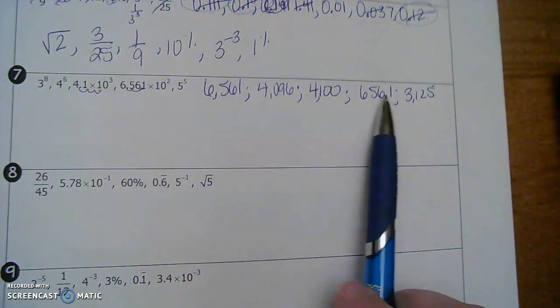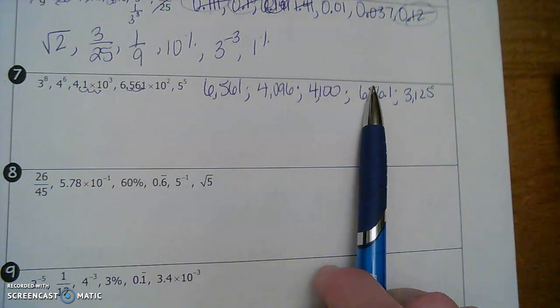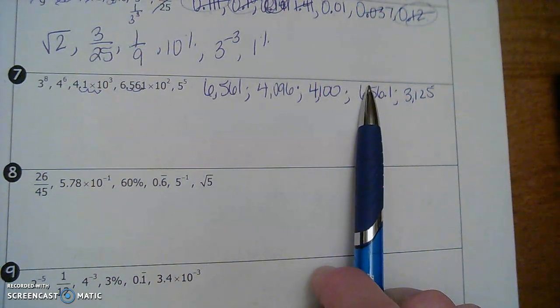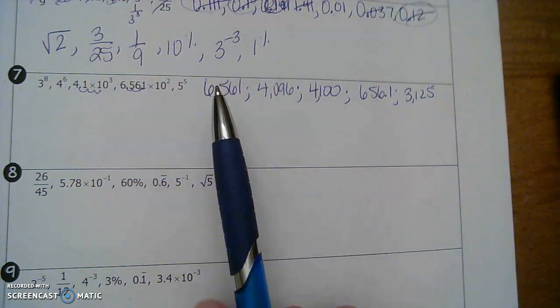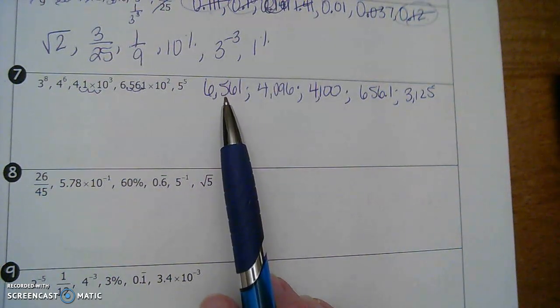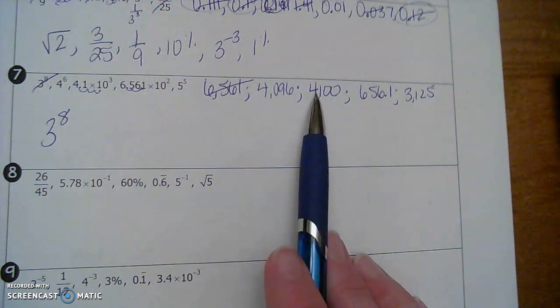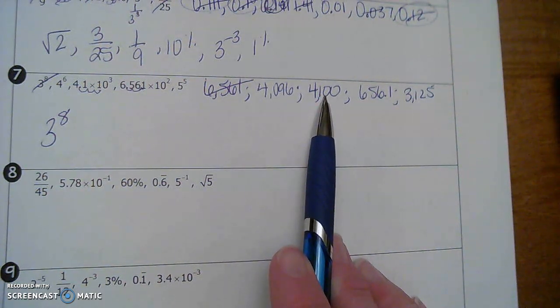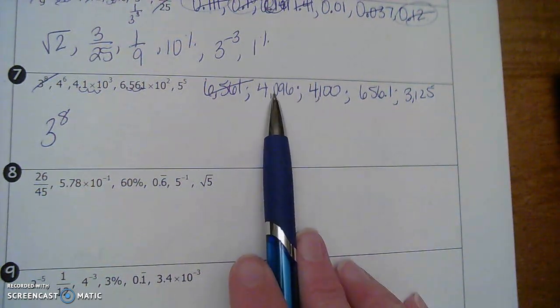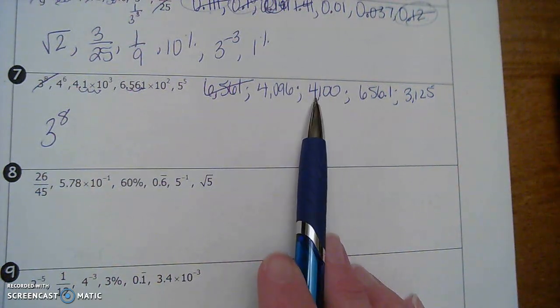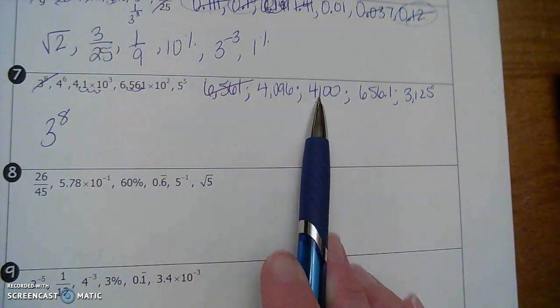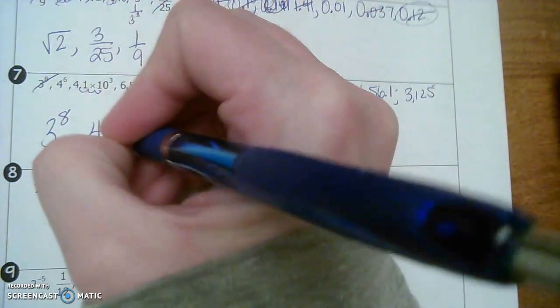So we can easily pick out which one is the smallest, but we need to start with the biggest one. So our biggest one would be the 6,561. So that's 3 to the 8th. Next would be the 4,100. So these two are really close, but this is a 0 and that's a 1. So 4,100 would be the next one. So that's the 4.1 times 10 to the third.